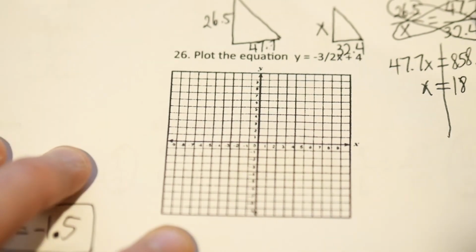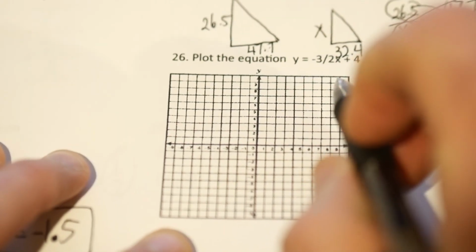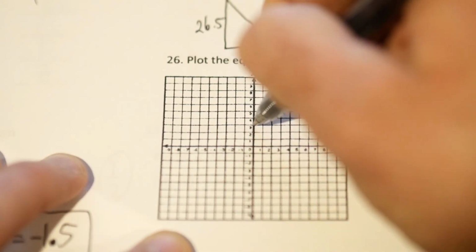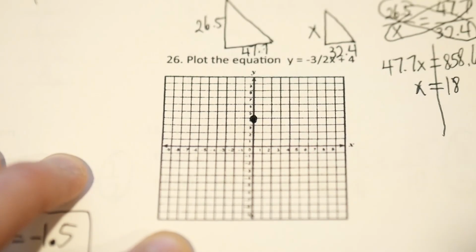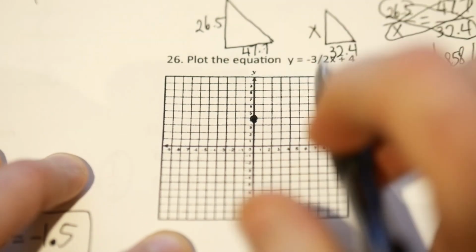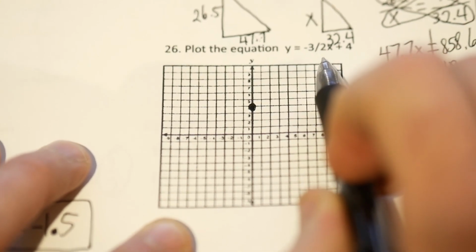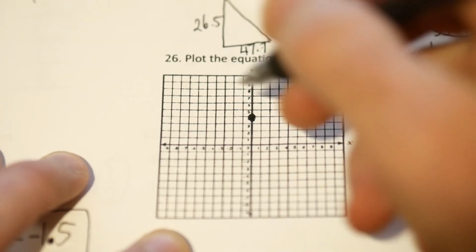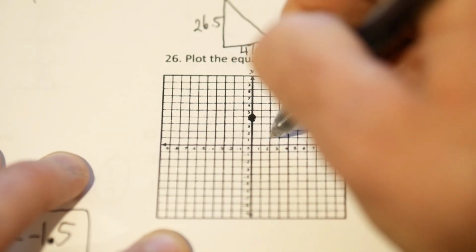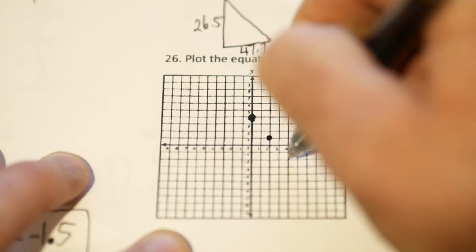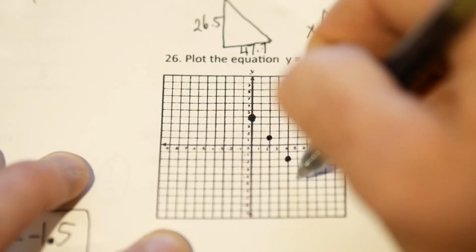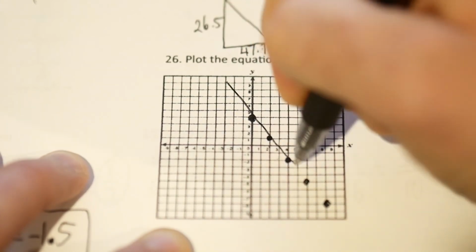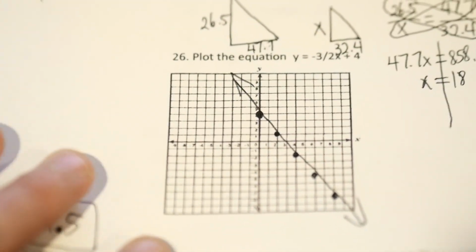Okay, and the last one here, number 26, plot the equation negative 3/2 x plus 4. Okay, so the y-intercept is 4, so I'm going to go up 1, 2, 3, 4. I know it crosses the y-axis at 4, and now I'm going to use the slope to find some more points on the line. So the slope is negative 3/2, down 3 over 2, or down 3, right 2. So I'm going to go down 1, 2, 3 over 1, 2. And I repeat that for more points. And that's what the equation should look like.